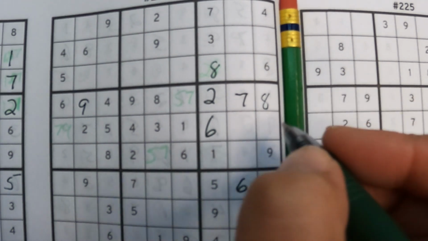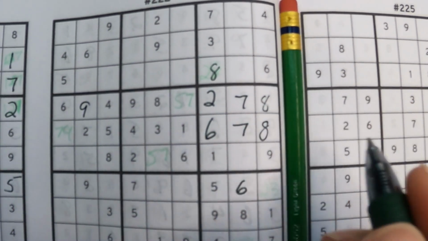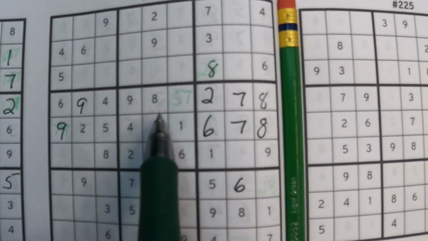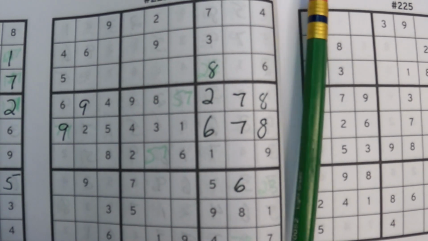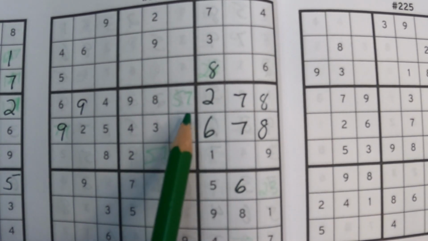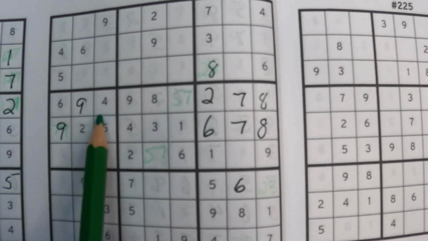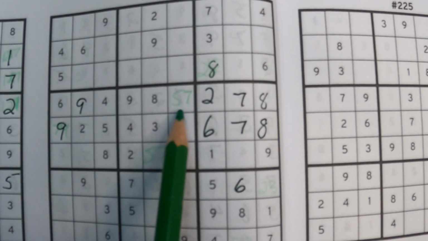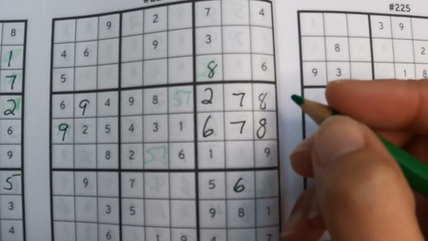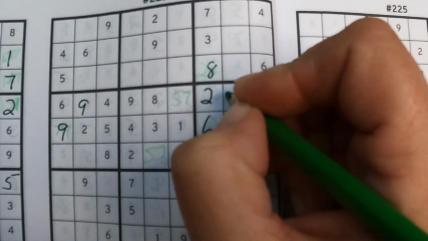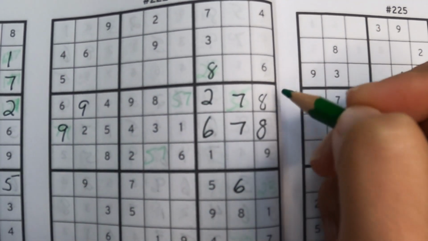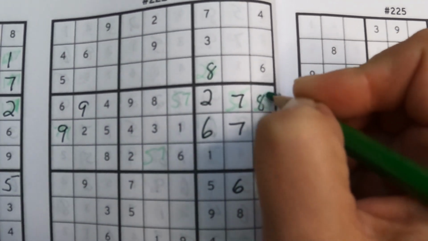I think I got off a row there. 7, 8, 9. So for this row then, we're actually missing 1, 3, 5, 7. So we've got the 1 here and the 7 here. So 3, 5. And same here, 3, 5.